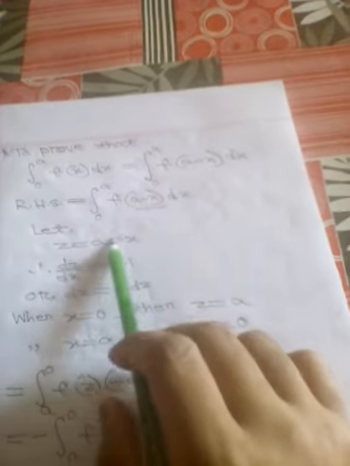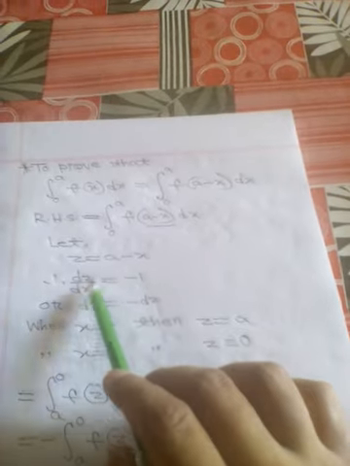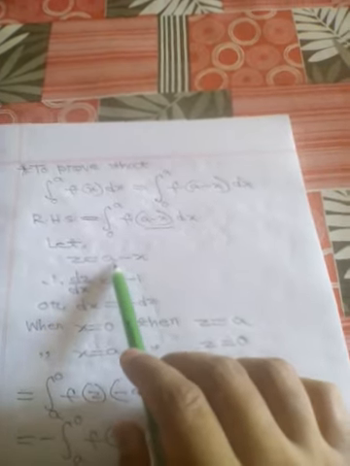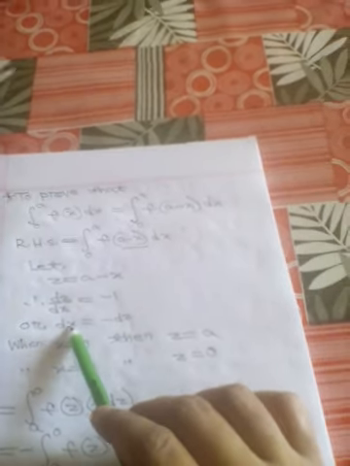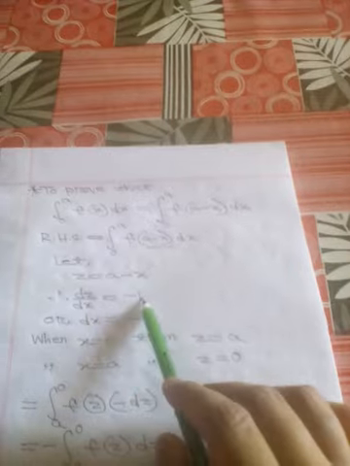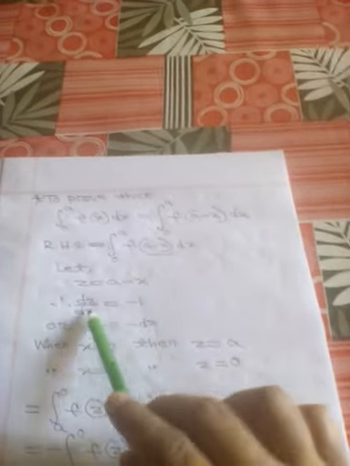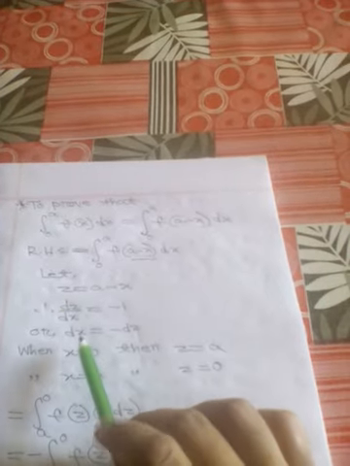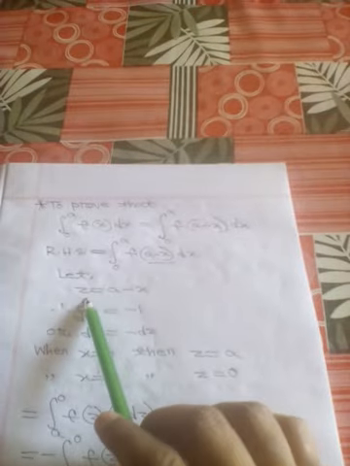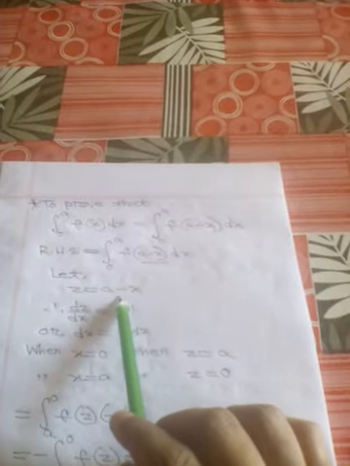Let z equals a minus x. dz by dx: d/dx of a equals 0 and d/dx of x equals minus 1, or dx equals minus dz. This minus will be with dz. Now we have to change the limits according to our taking z equals a minus x.